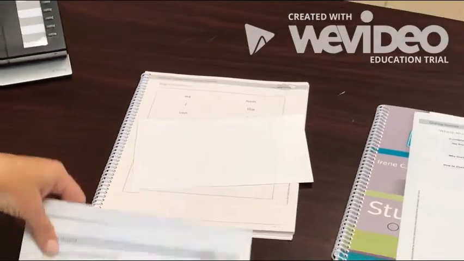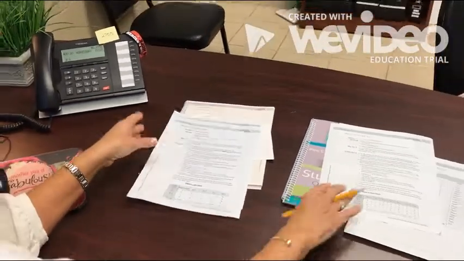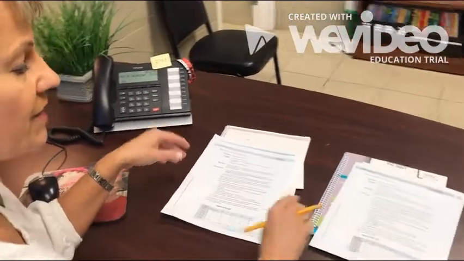So that's the way that you give it. The directions are very clear. They're easy to print off. So hopefully that clears up any confusions. If it doesn't and you need further information, just give me a call.